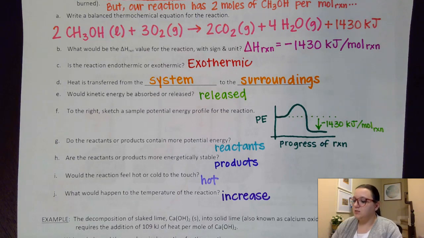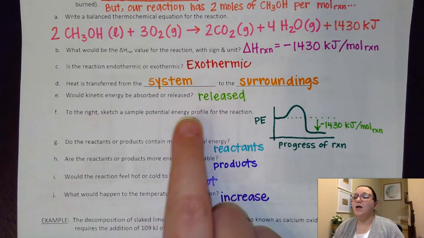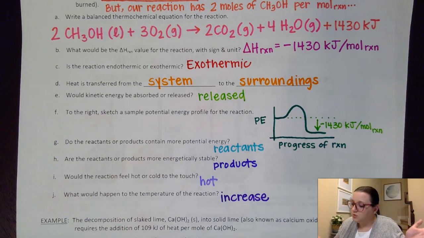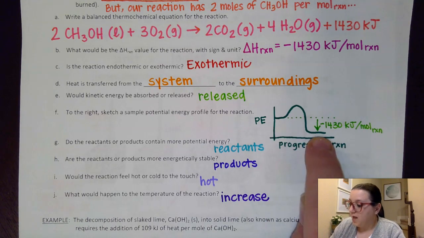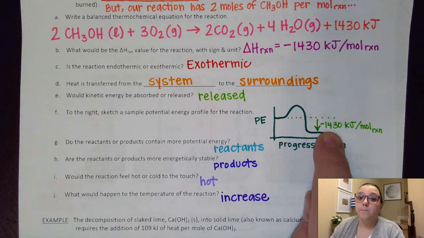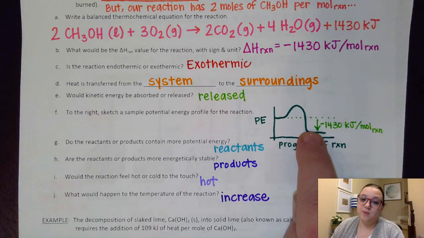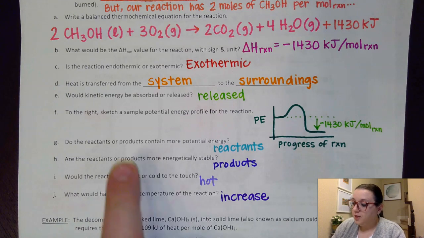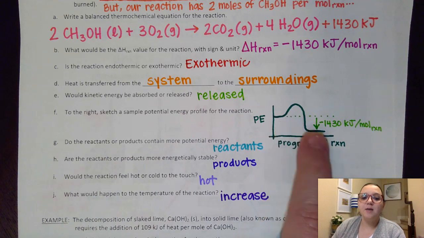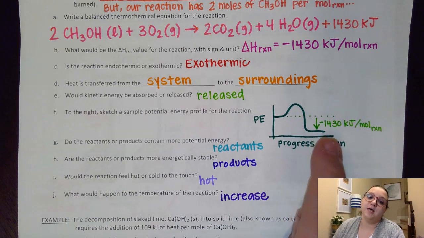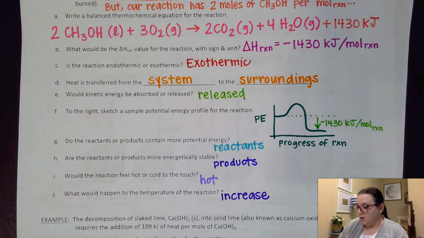If I wanted to sketch a sample potential energy profile, again, I don't know what the mechanism is, so I'm just going to assume kind of a one-hop situation here. But the key thing is I would want to put my products 1,430 kilojoules below wherever I started at for my reactants. Here, the reactants would contain more potential energy, but that means that my products would be more energetically stable. As we already said, because I'm releasing that heat to the surroundings, my hand is part of the surroundings.